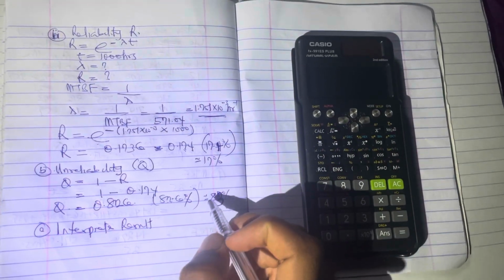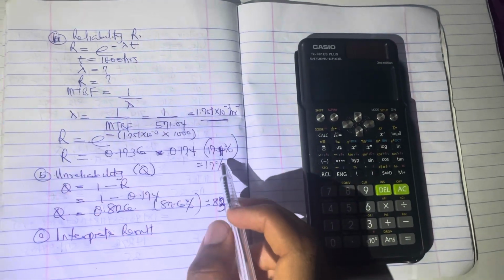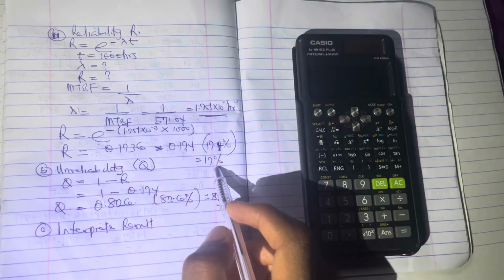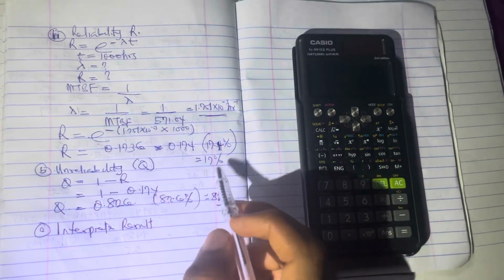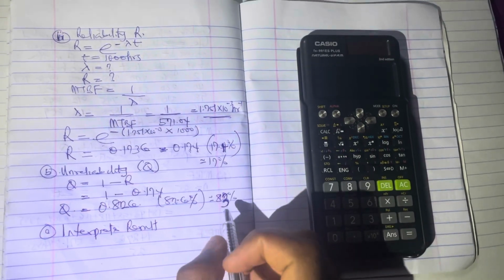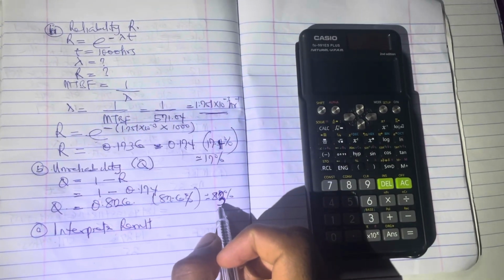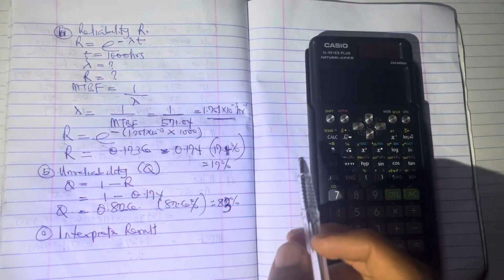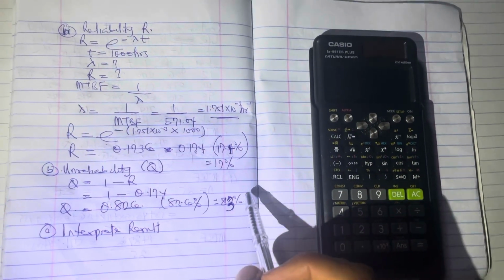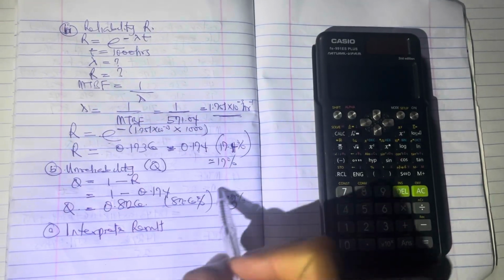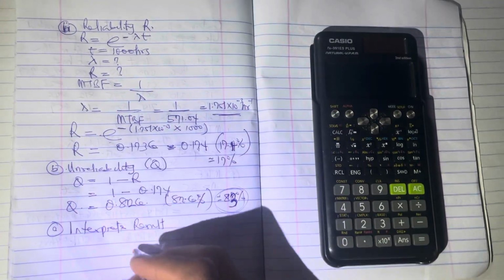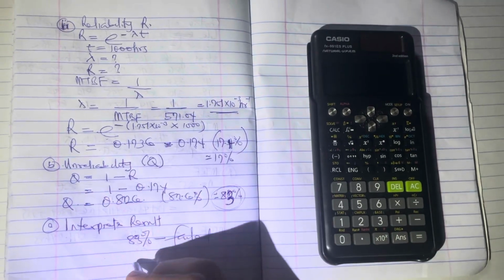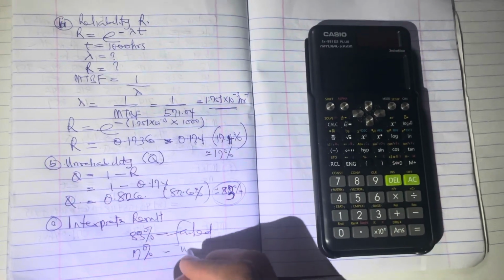So now you say at the 1000th hour, only 17% of the components are expected to still be working, while 83% will have failed. That's what it means. 83% will have failed, and 17% will still be working.